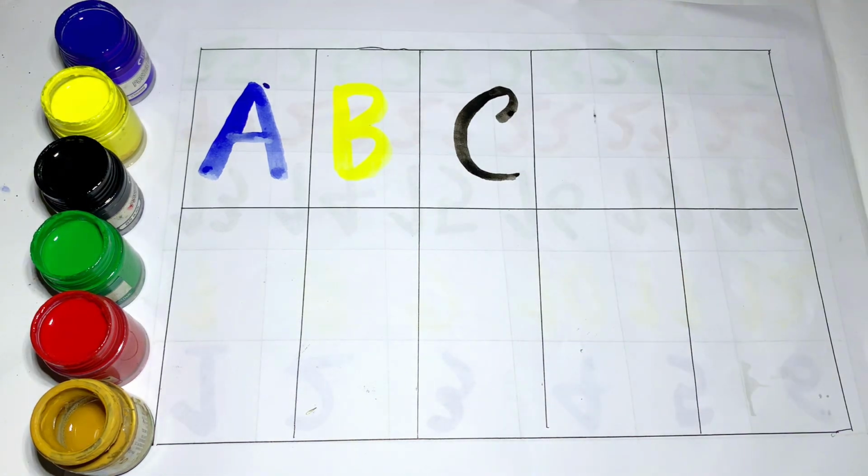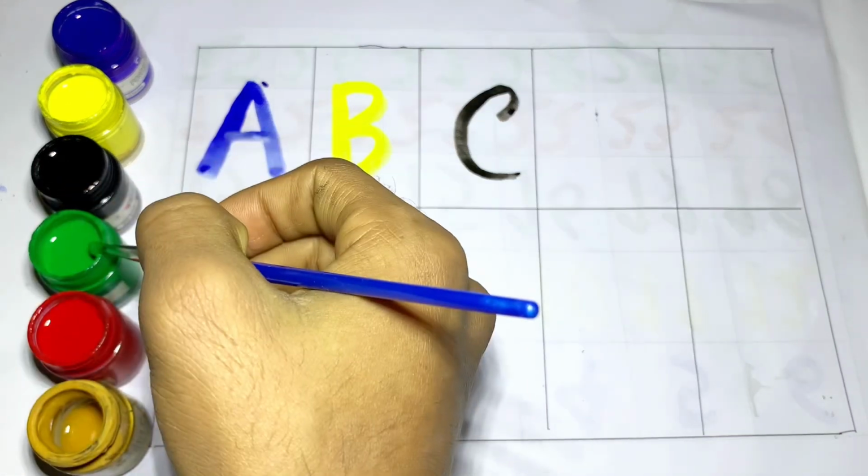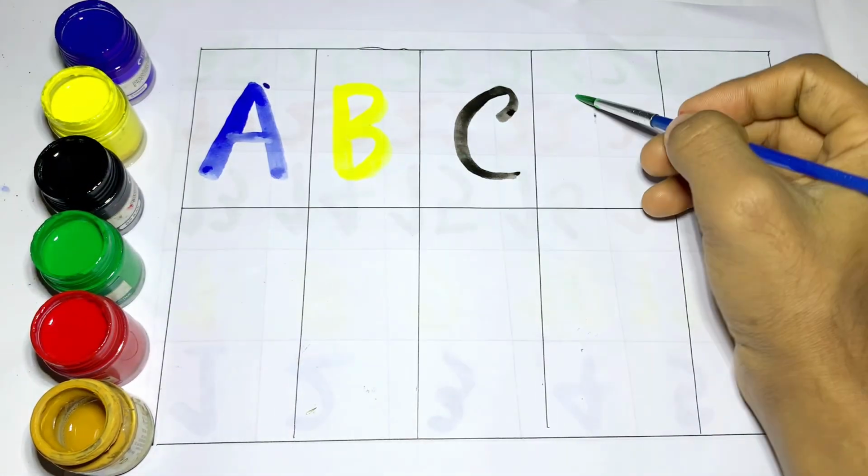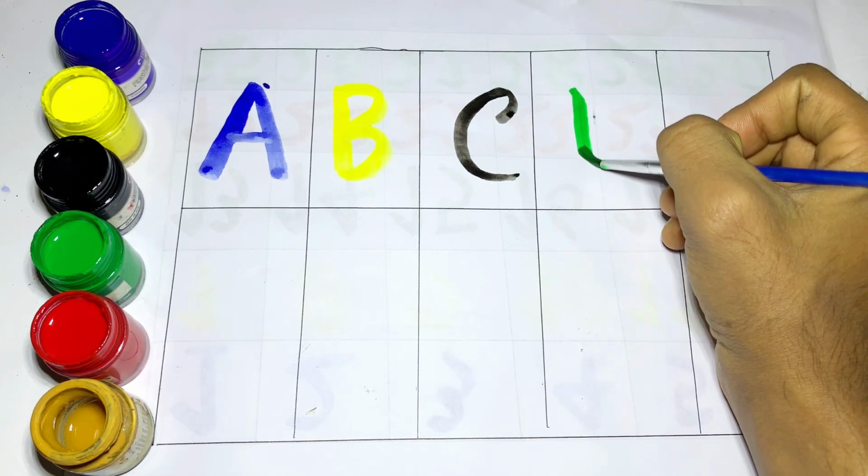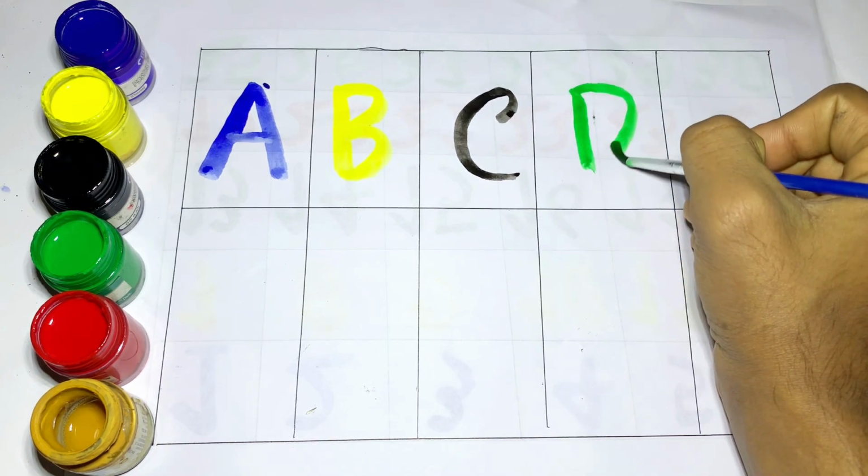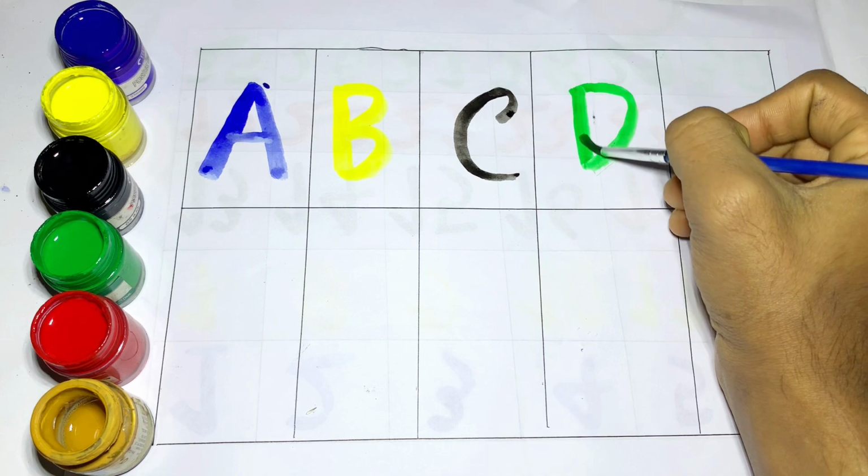Kids, now draw D. D for dog. D for doll, and use green color. The alphabet D.